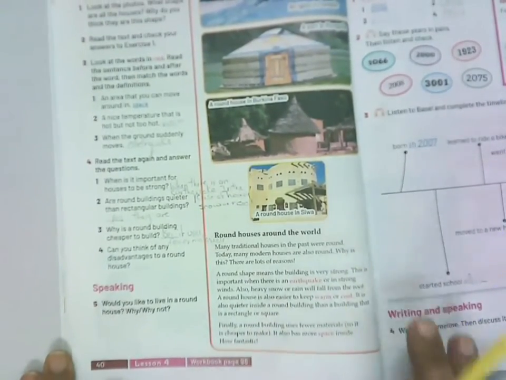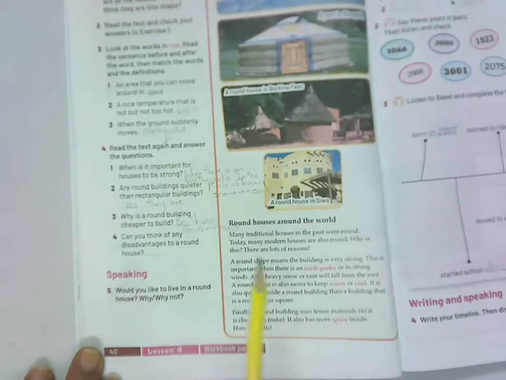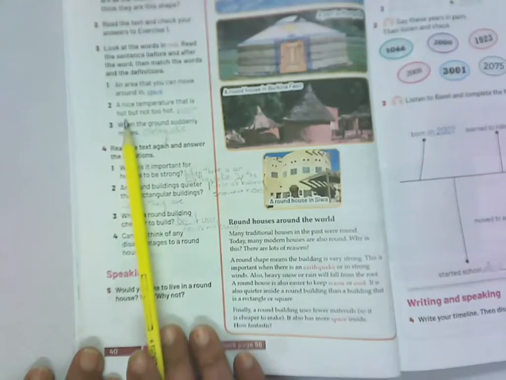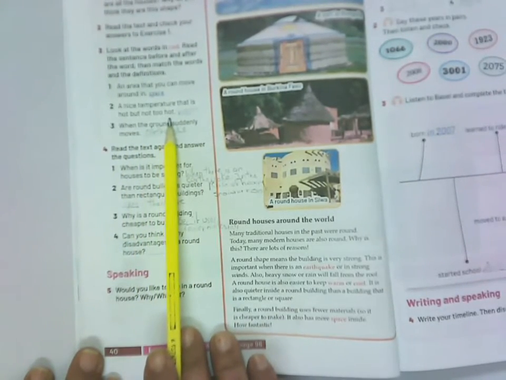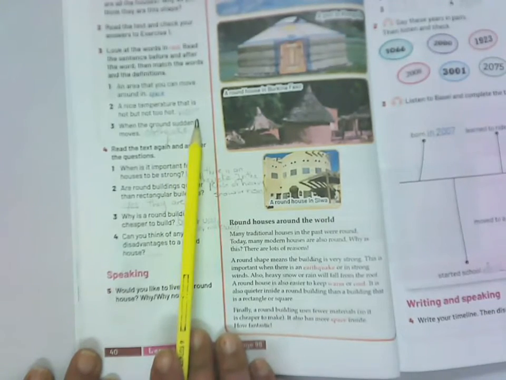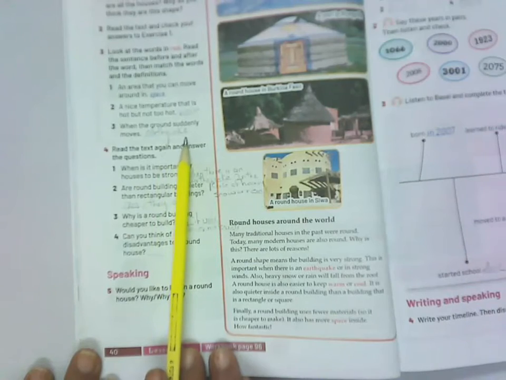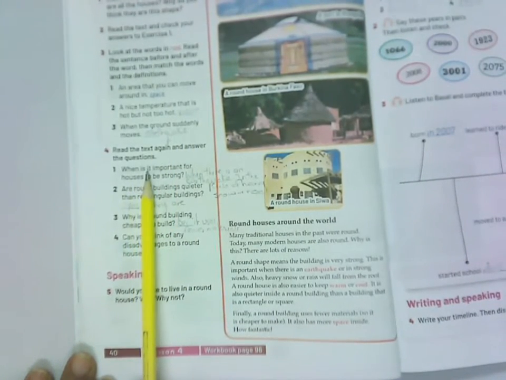How fantastic. So here we can look at the vocabulary in red, and choose. Number 1 is done, it's a space, and number 2, a nice temperature that is hot but not too hot, it's warm. And when the ground suddenly moves, it's an earthquake. So let's answer the questions.